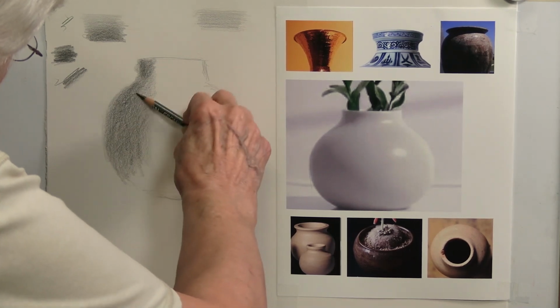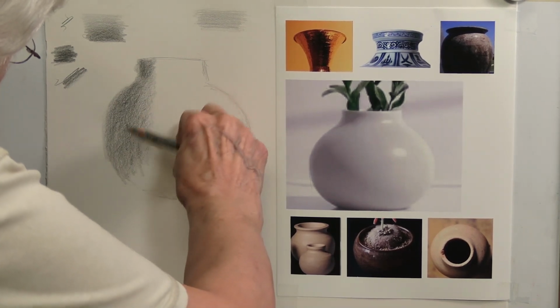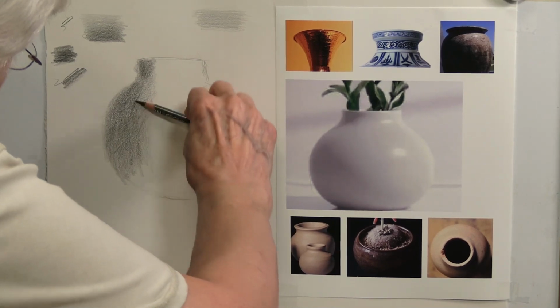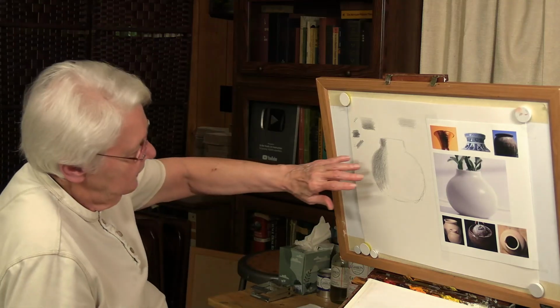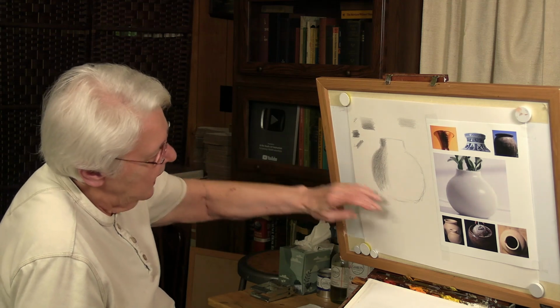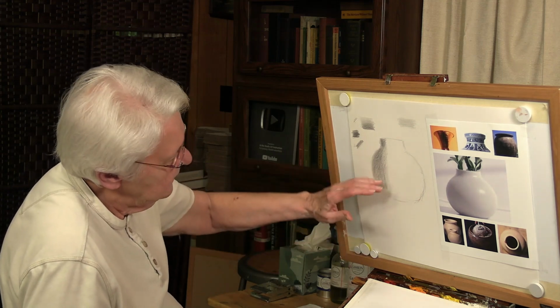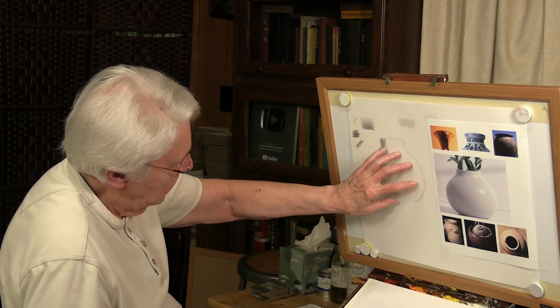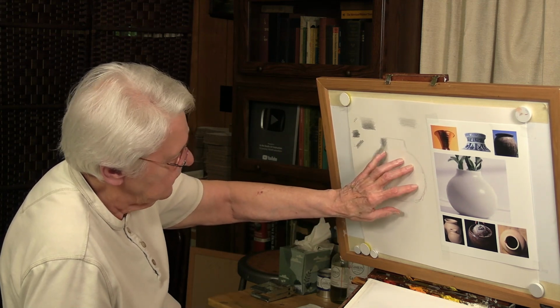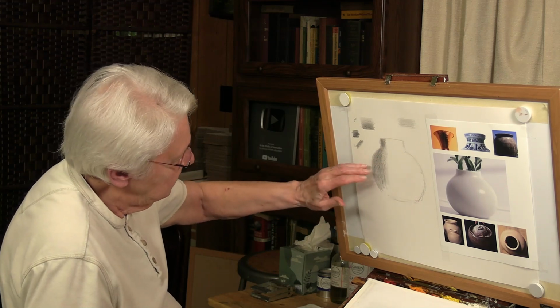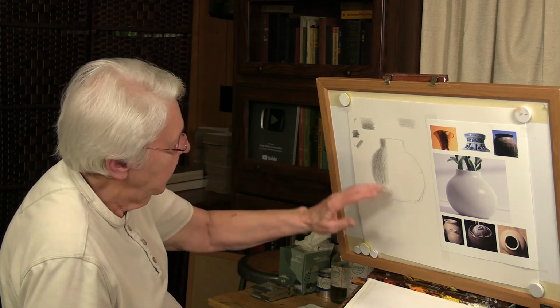So you can see it's a time-consuming thing, but it has a big payoff, because you then can realize that you actually can create the illusion of roundness on a two-dimensional surface if you use the technique for doing that, and also if you pay attention to the shape that your eyes are seeing according to where you are.